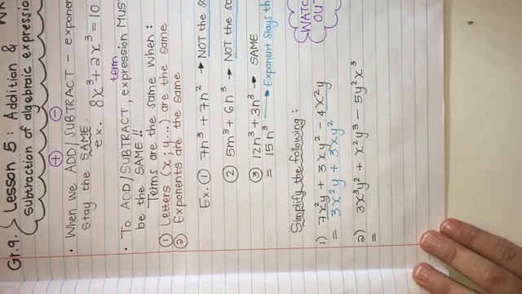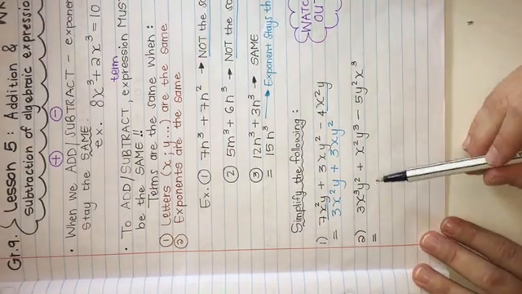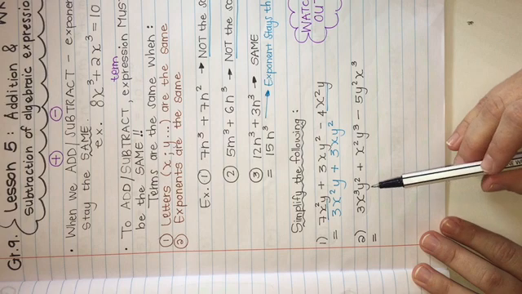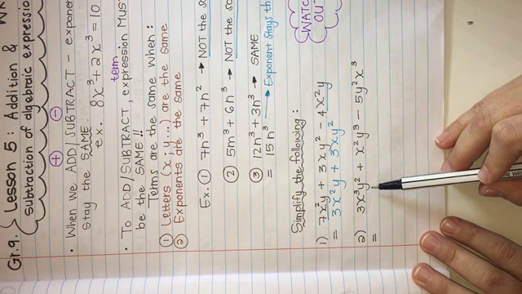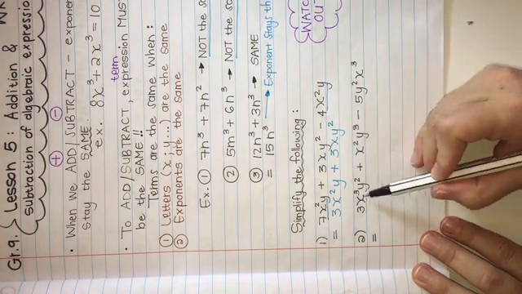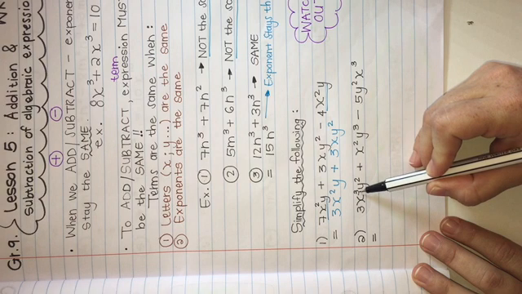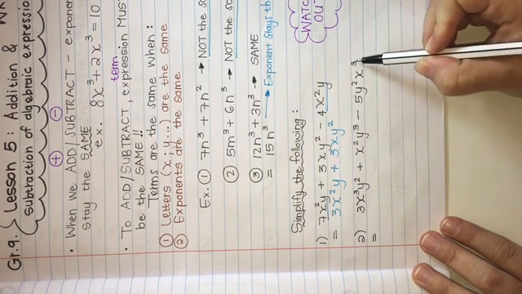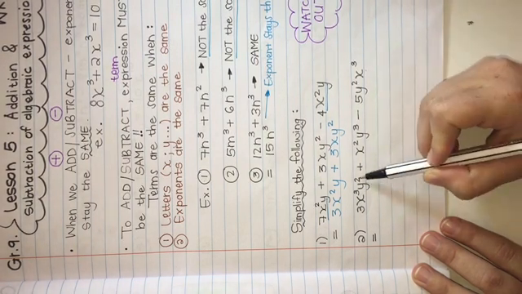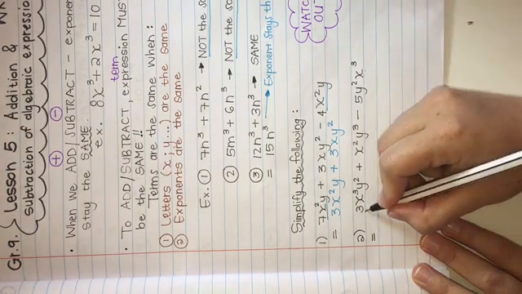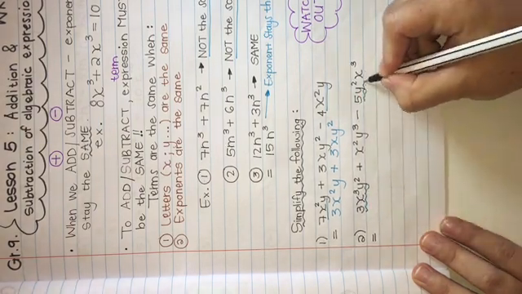Okay, the second example. Again, guys, we're going to look for the matching terms. Here we have an x with an exponent of 3, and here we have an x with an exponent of 3, y to the power of 2 and y. So now we can see this one and this one match.